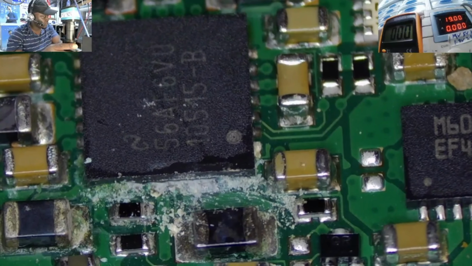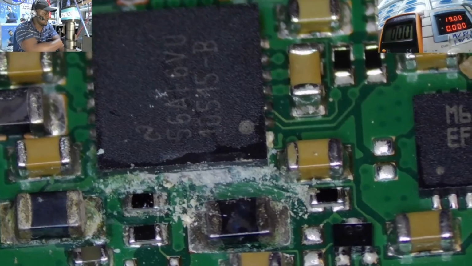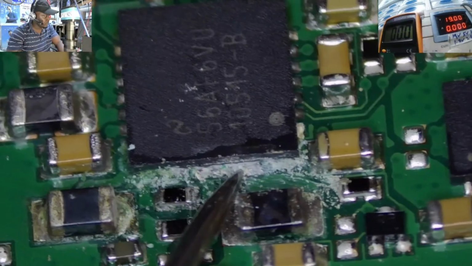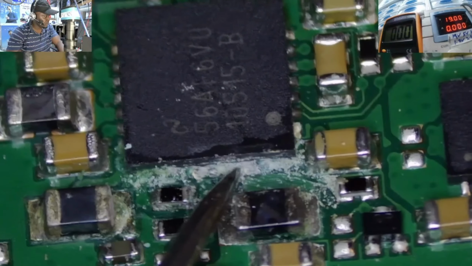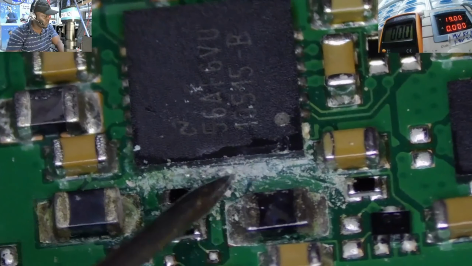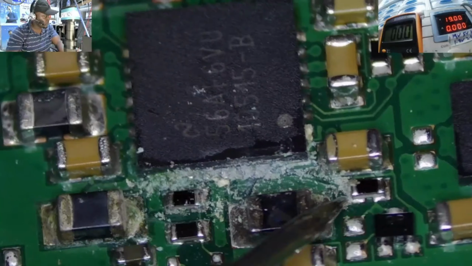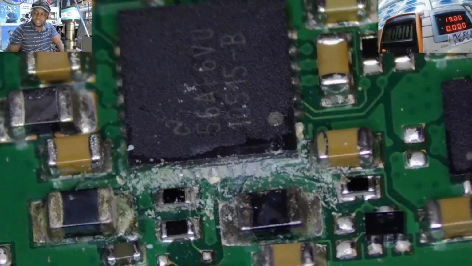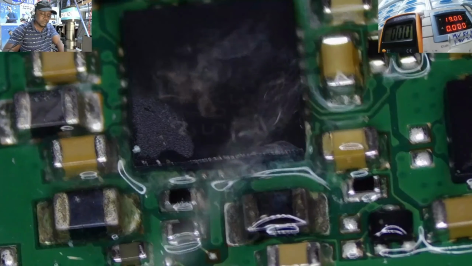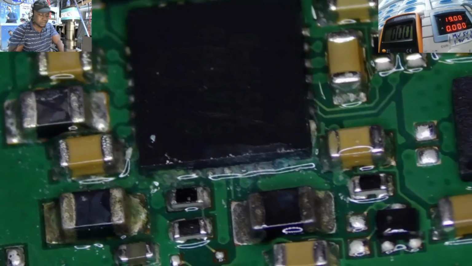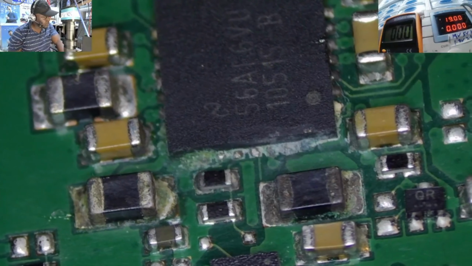Or why is this looking like this? So can we salvage this SSD for the customer? Let me try to use some isopropyl alcohol to, yeah, it doesn't look nice.